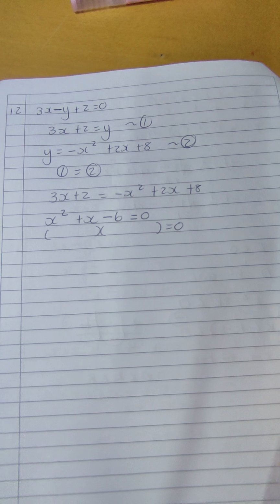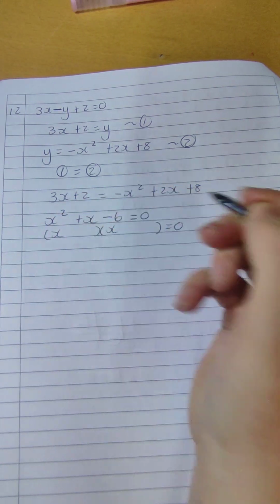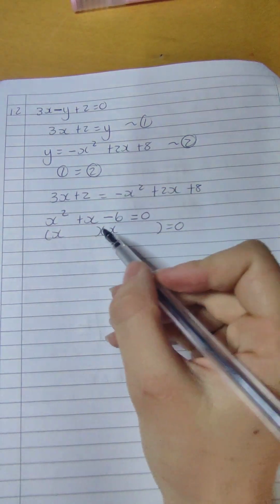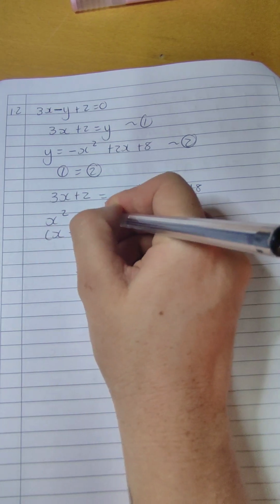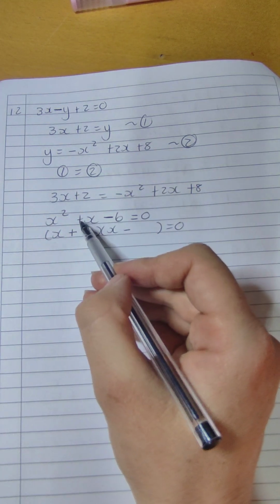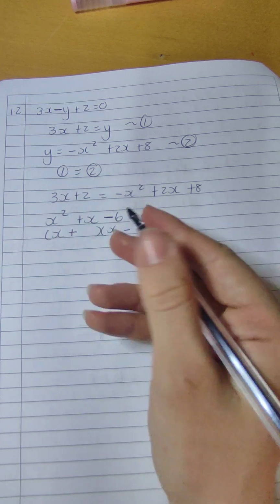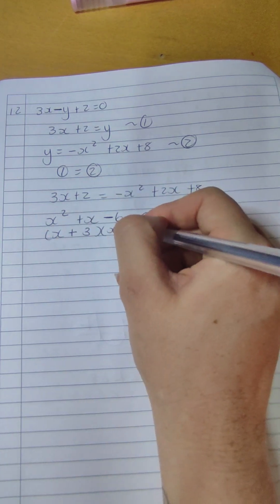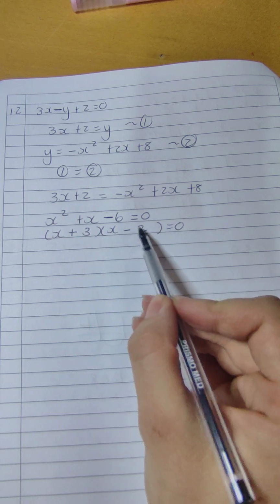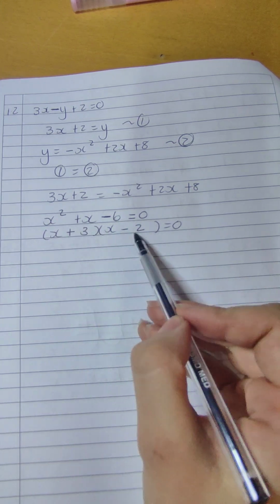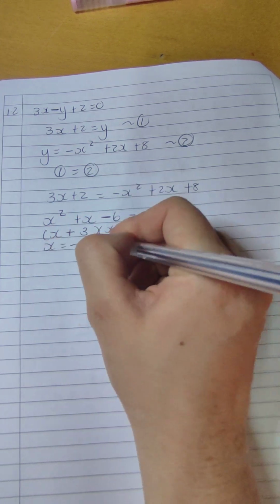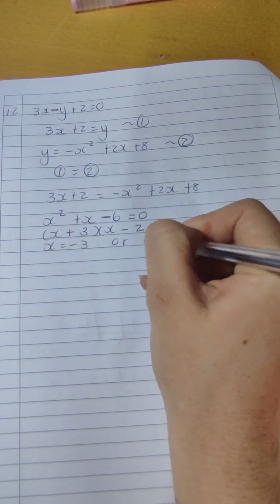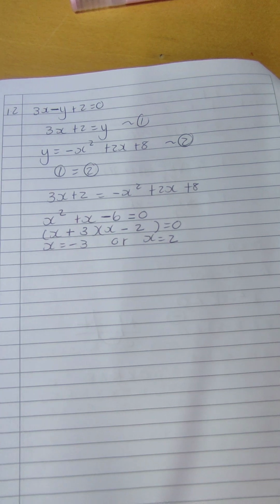2 brackets equal to 0, x and x. This is really too easy to use the quadratic formula now. The signs are going to differ, so I'm going to have a plus and a minus. No? The biggest one is positive. 3 times 2 gives me 6, so plus 3 minus 2, positive 3 times negative 2 gives me negative 6, plus 3 minus 2 gives me 1, so that works out. x is equal to negative 3, or x is equal to 2.